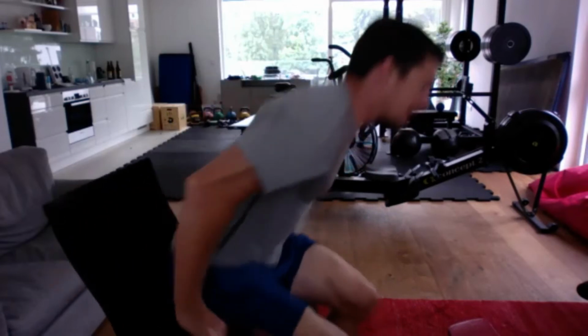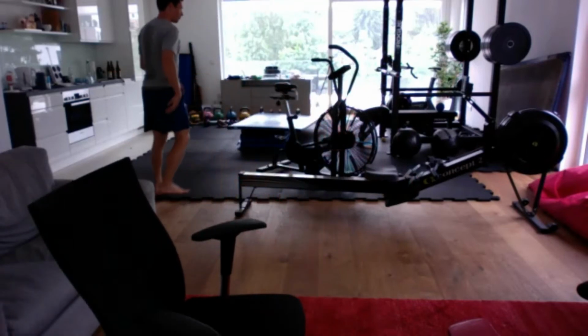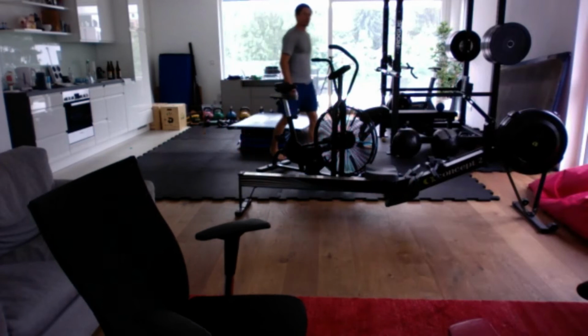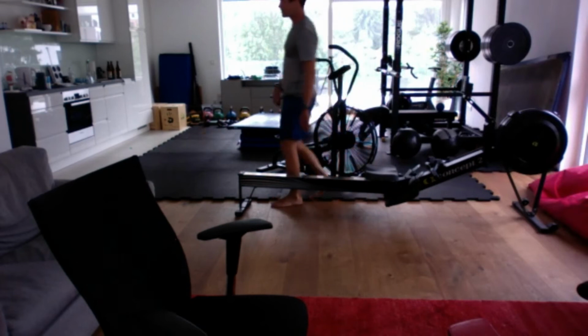So I'm going to do an inhale. I'm just showing it to you right now how I would normally do it. So I'm inhaling like this. Then I'm slowly exhaling for 4 to 8 steps, and then I'm inhaling again.